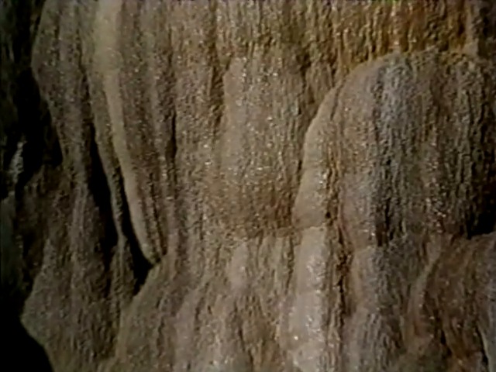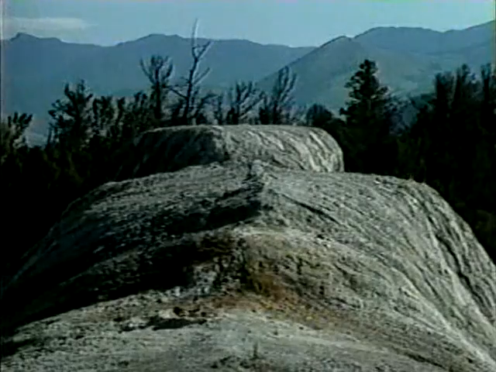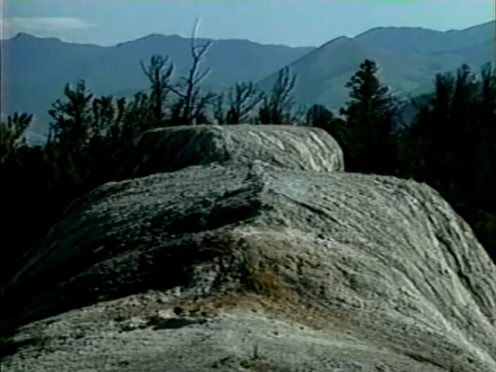A shift in activity may cause a spring to dry up, killing off the tiny organism. Hot water is the life of these springs. Without it, formations turn gray and begin to crumble.